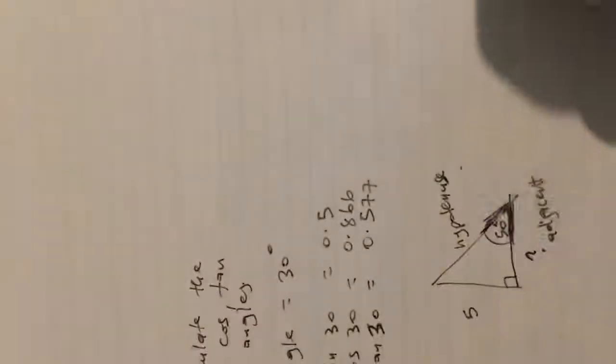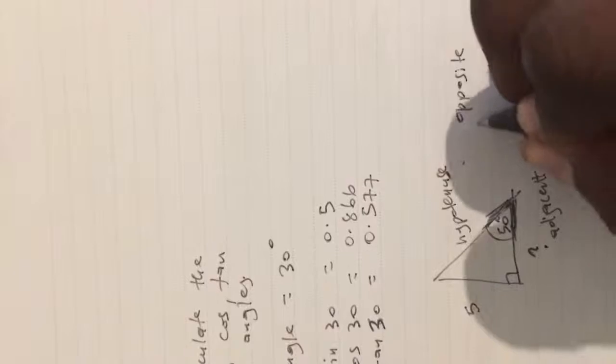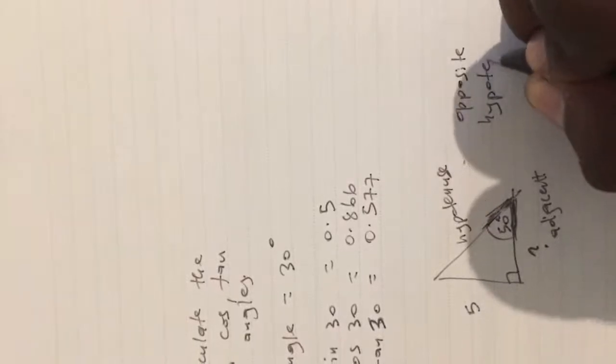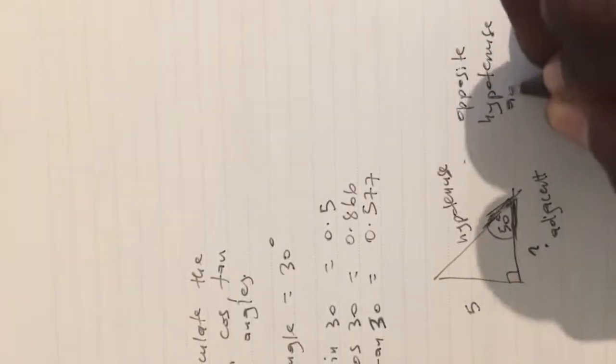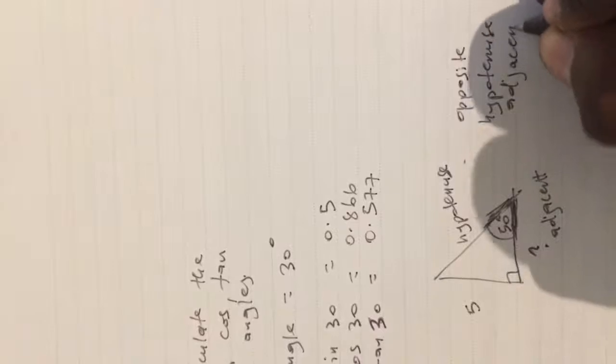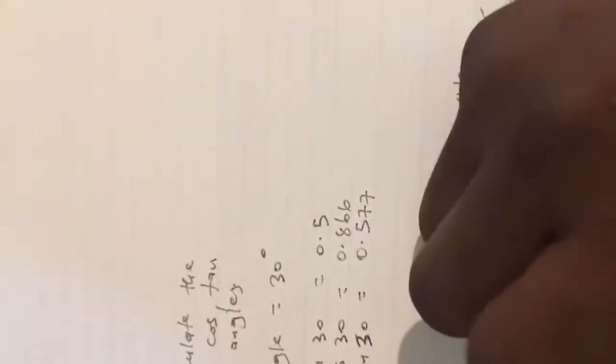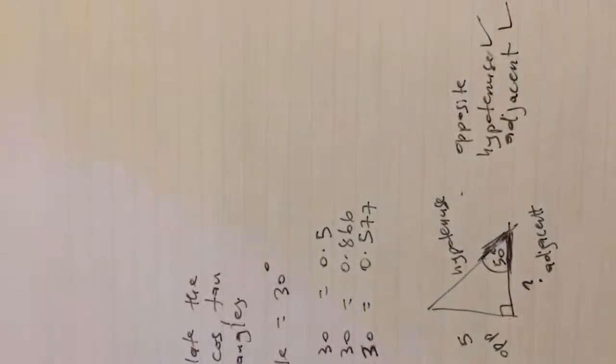And remember, the triangle has three sides, which are opposite, hypotenuse, and the adjacent side. Since we already know where the hypotenuse is and where the adjacent is, we can easily see that over here is the opposite side.